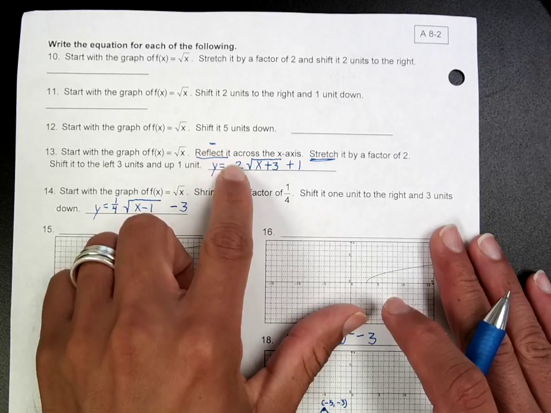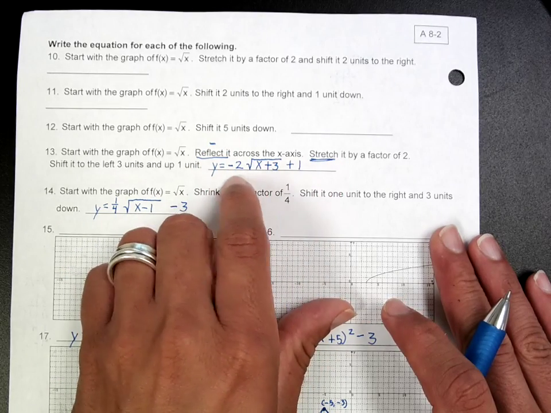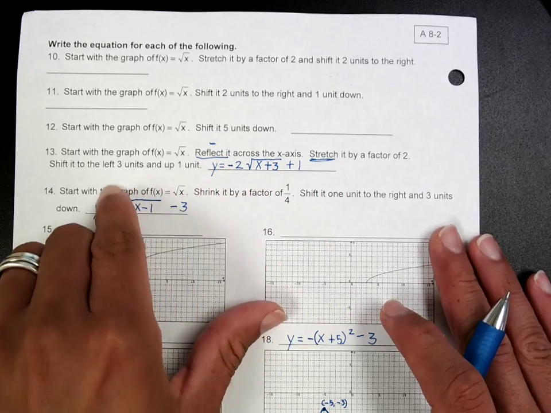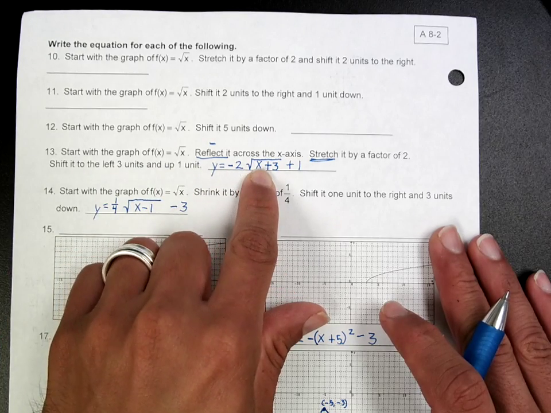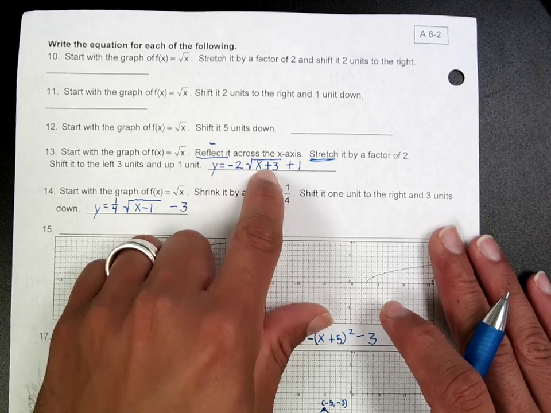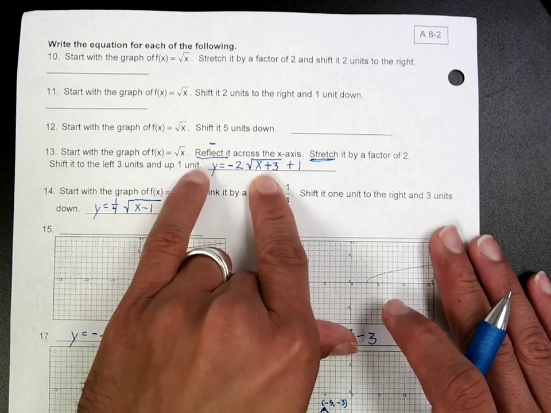If it reflects, you have a negative. If it's stretched by a factor of 2, you have that 2. If it shifts to the left, make sure you write that inside the square root and write it with the opposite sign. If it's left, that's going to be plus 3. And then finally up 1 unit.